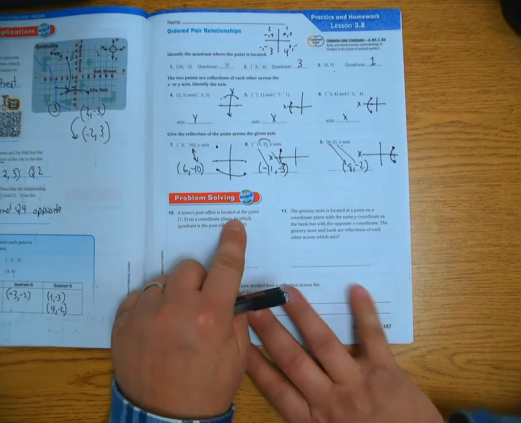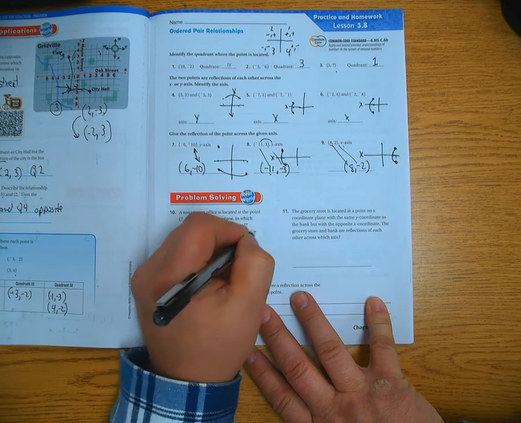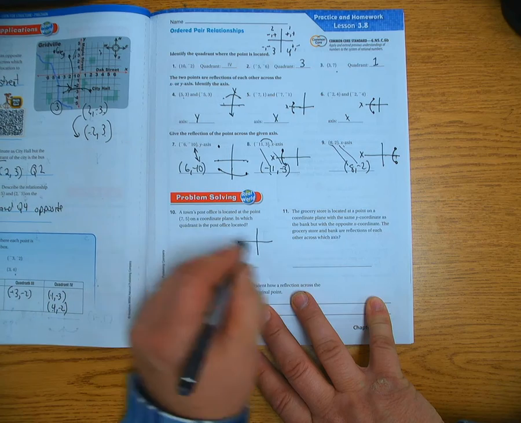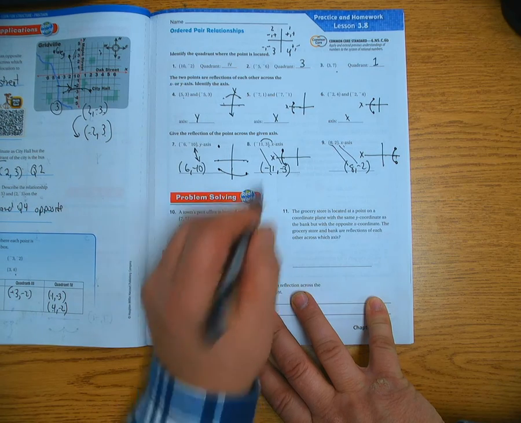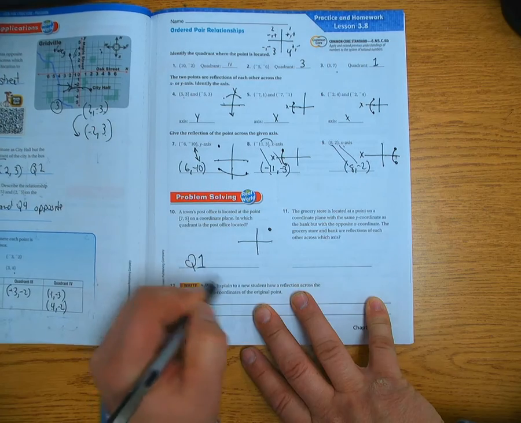A town's post office is located at the point 7, 5 on a coordinate plane. In which quadrant is it located? Well, I can draw it and go positive, positive. I can look up here, positive, positive. They're positive, positive. So it's in quadrant 1.